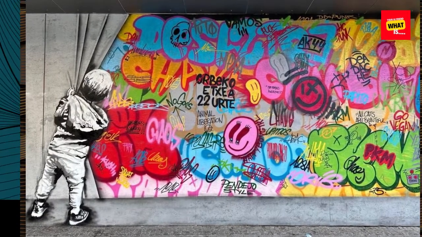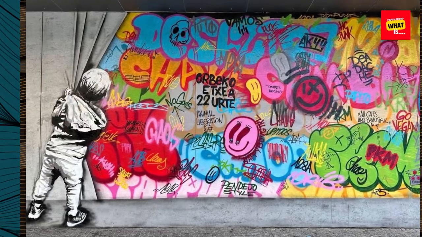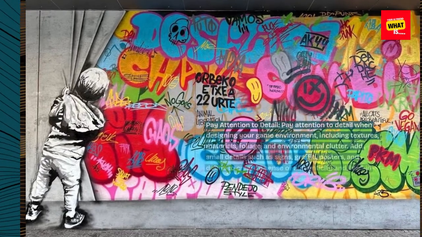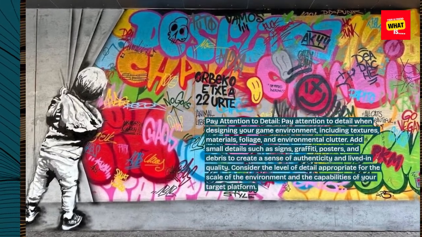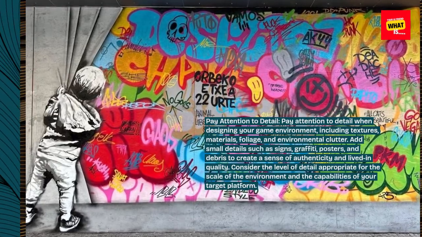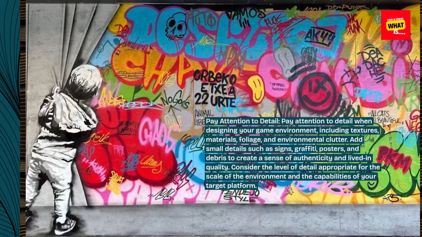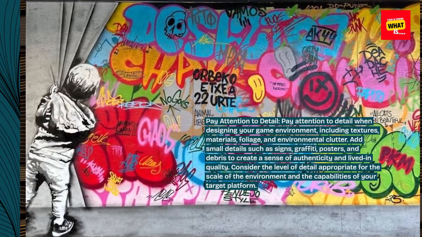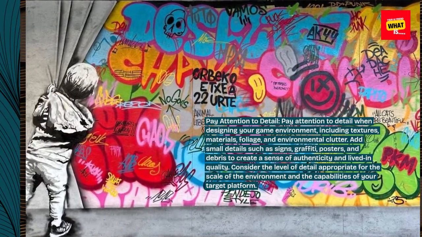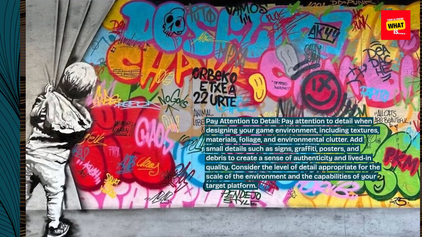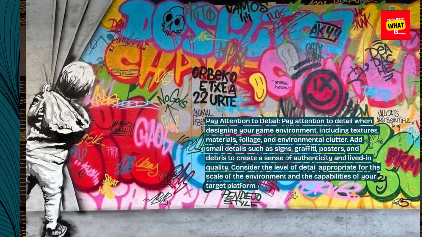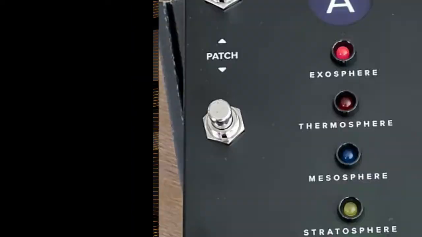Pay attention to detail. Pay attention to detail when designing your game environment, including textures, materials, foliage, and environmental clutter. Add small details such as signs, graffiti, posters, and debris to create a sense of authenticity and lived-in quality. Consider the level of detail appropriate for the scale of the environment and the capabilities of your target platform.